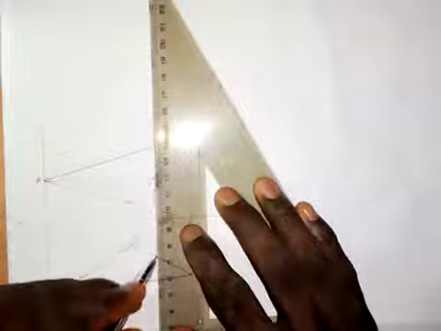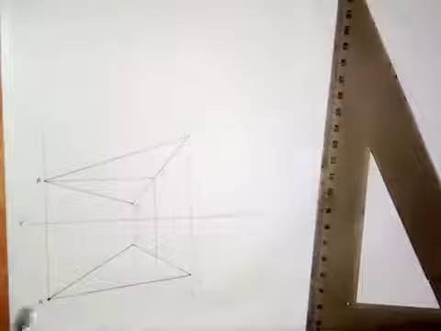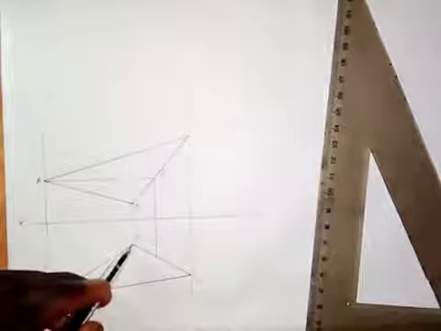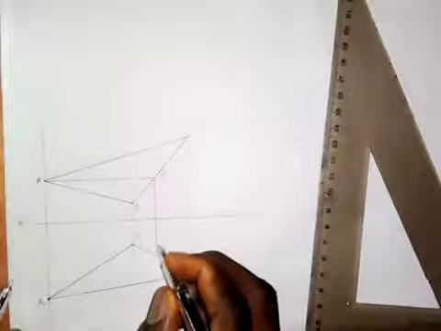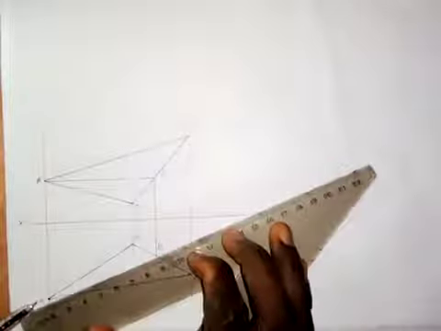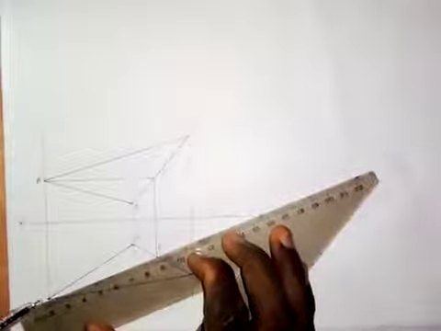Wherever this line meets line B1 C1, we are going to call this D1. So this is D1.